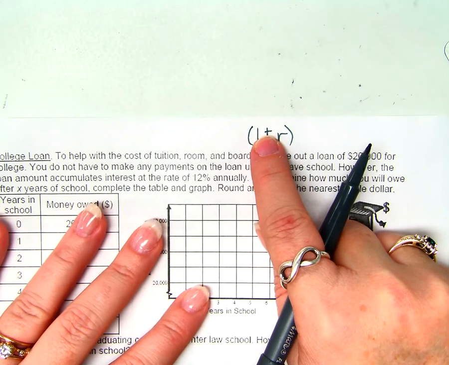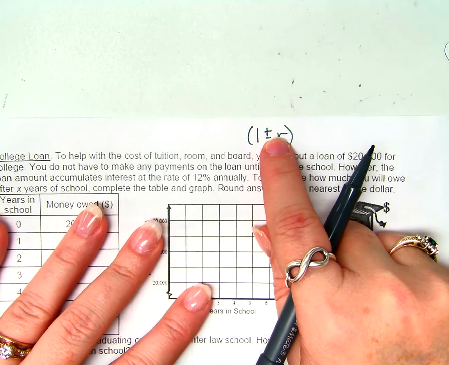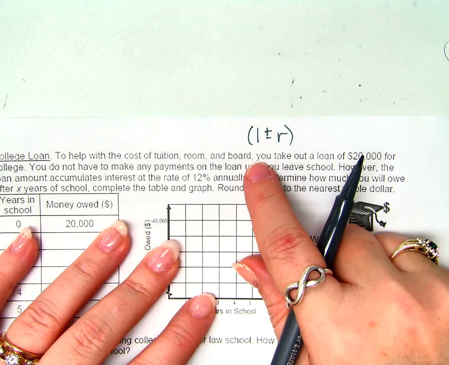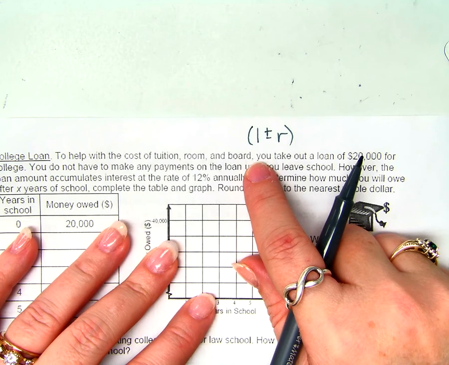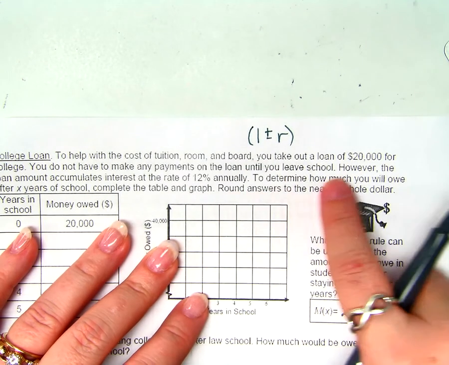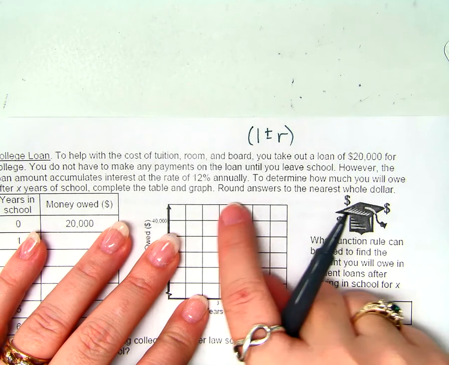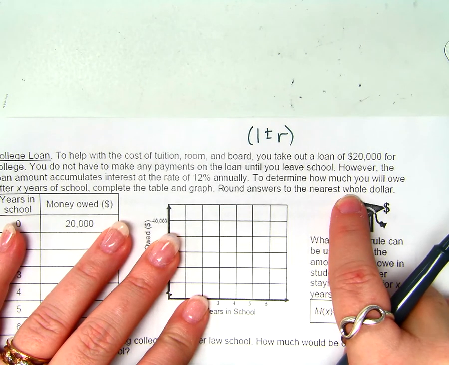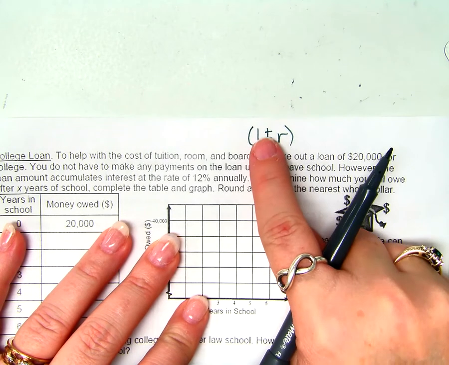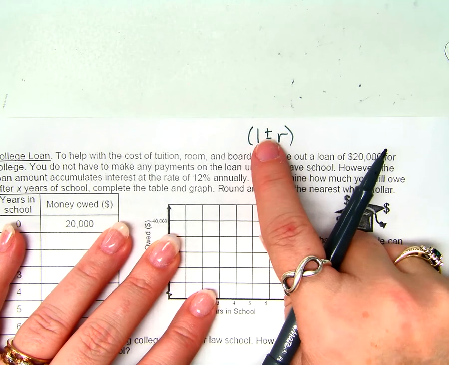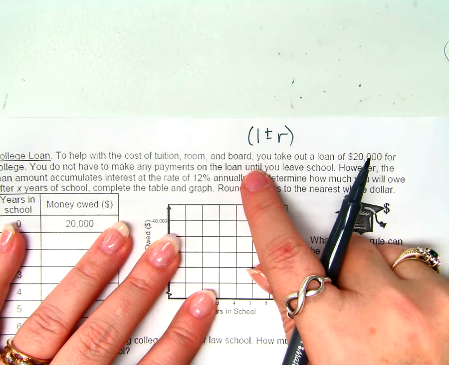The way we decide between whether we add the rate or subtract the rate is if something is gaining value or losing value. As we go through school, are we having to pay back more money or less money? More money. That's exactly right. So is it gaining value or losing value? It's gaining value. So what do you think we're going to have to do? Add or subtract? Add. Perfect.